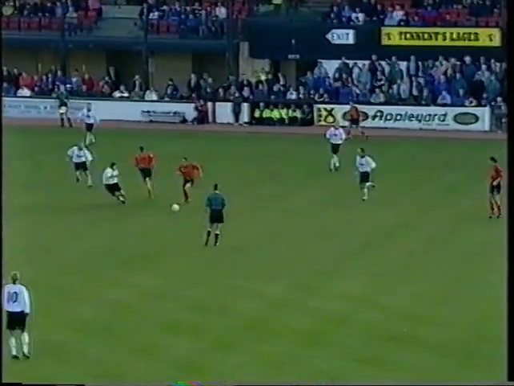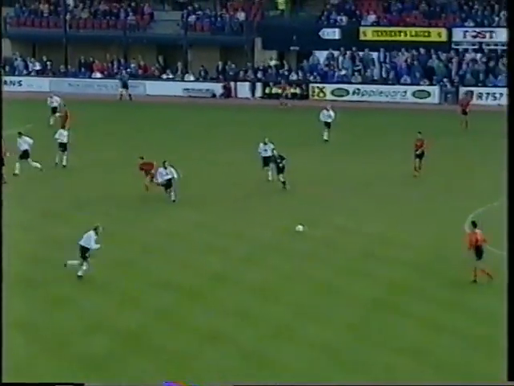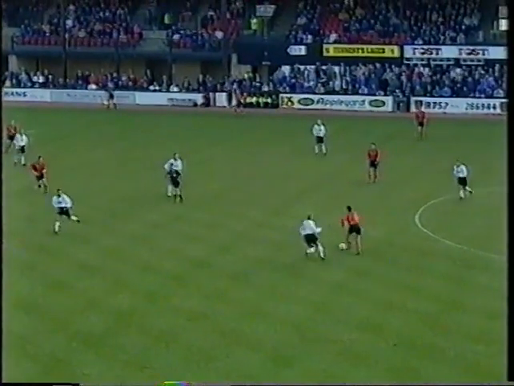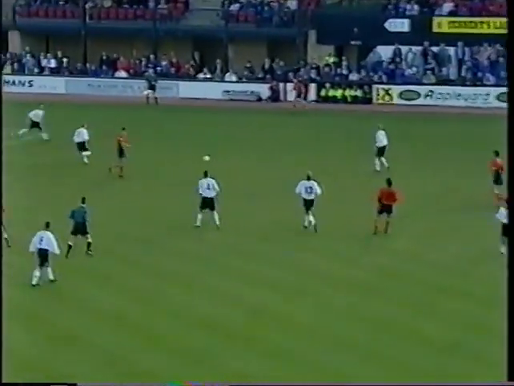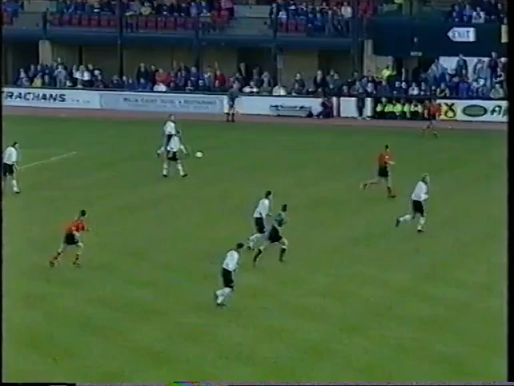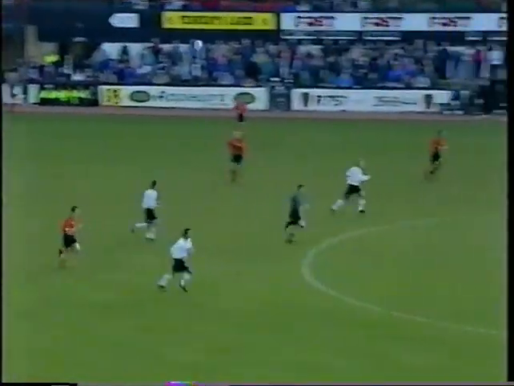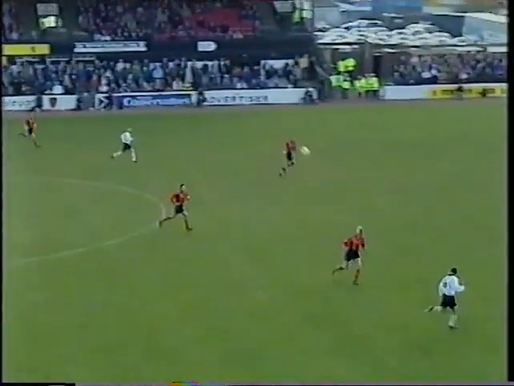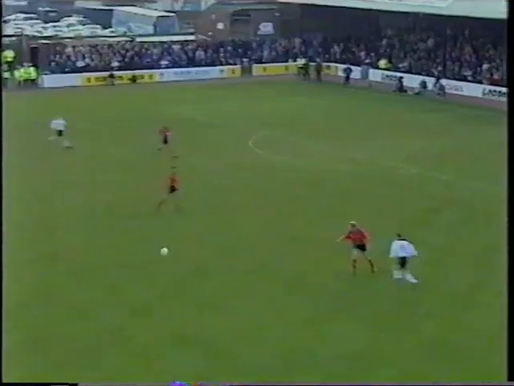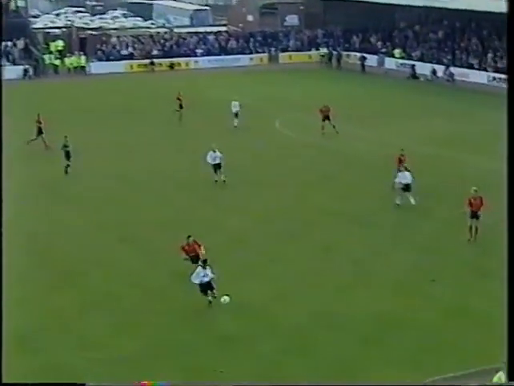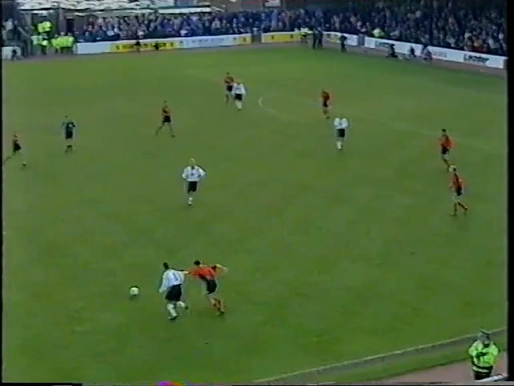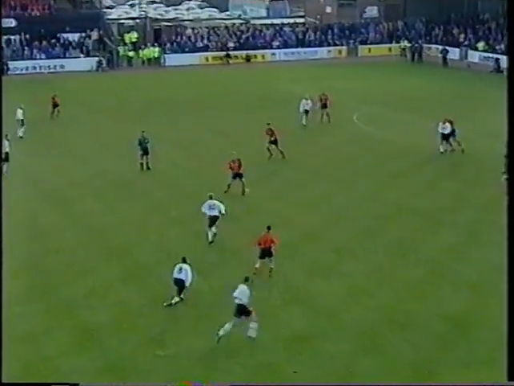Patterson's pass deflected toward Eustace. Now Dodds back to Patterson. And for the first time in this match, under no great pressure, Dundee United give the ball away. That's a lovely pass for Andy Walker. John Davis in support. Away from Easton.